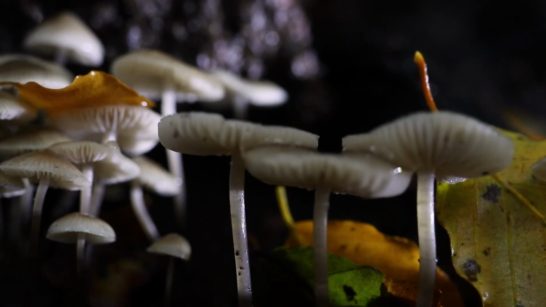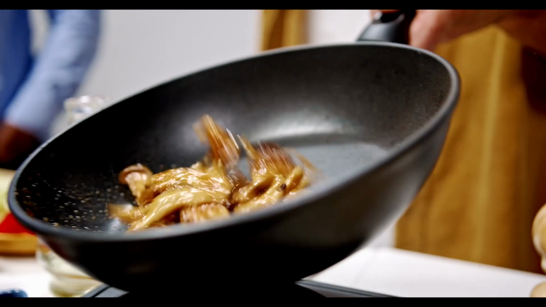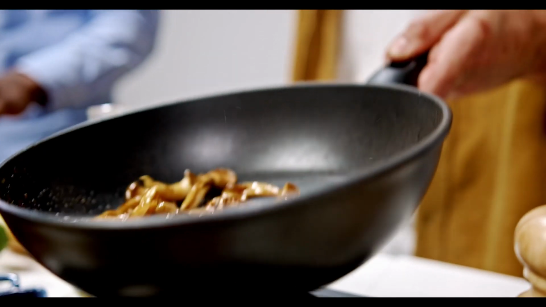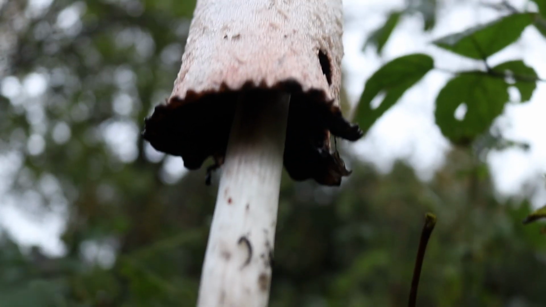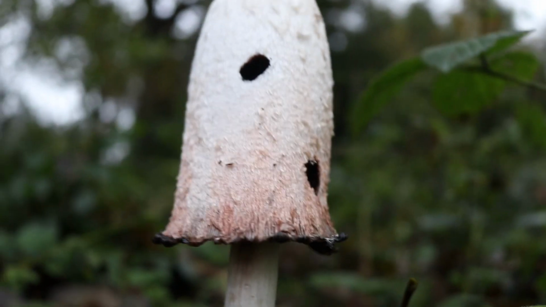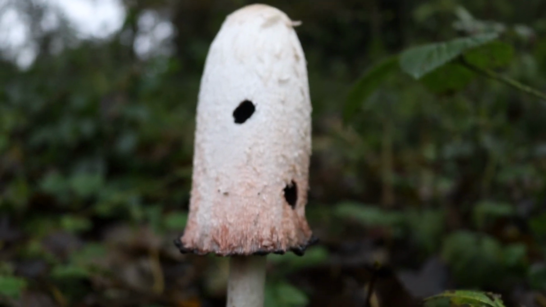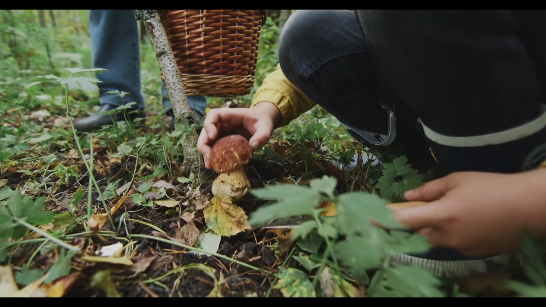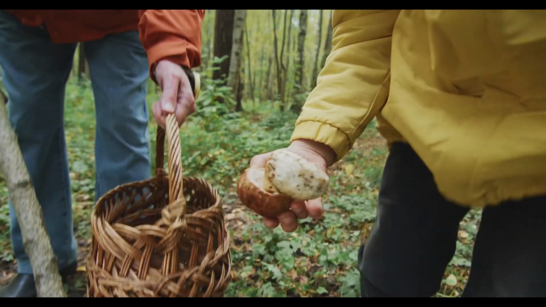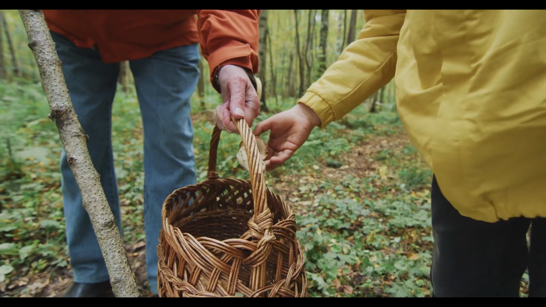Mushrooms have been around on Earth for hundreds of millions of years. They have served many purposes throughout history, including benefiting diets, supporting religious ceremonies, and use in medicine. Because of the uses and benefits of mushrooms, many people have an interest in foraging them to experience these benefits for themselves.